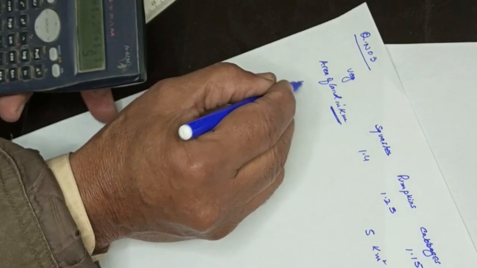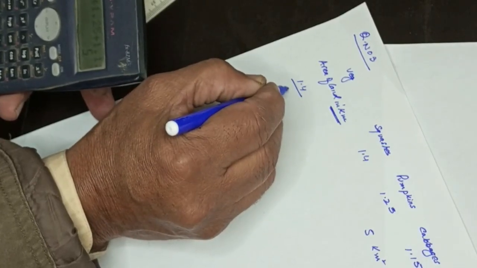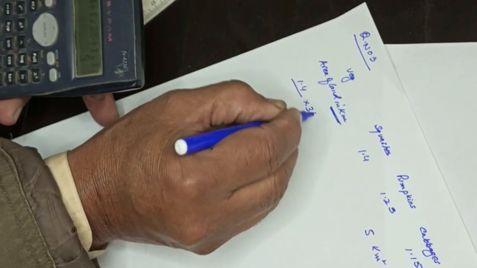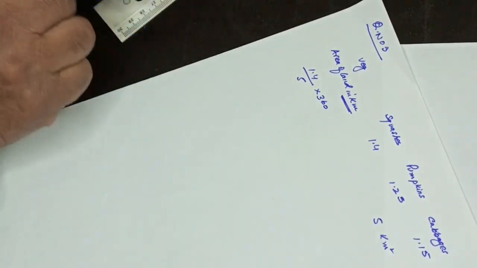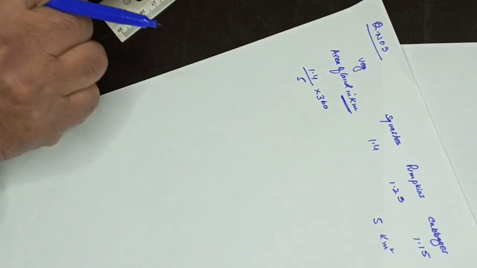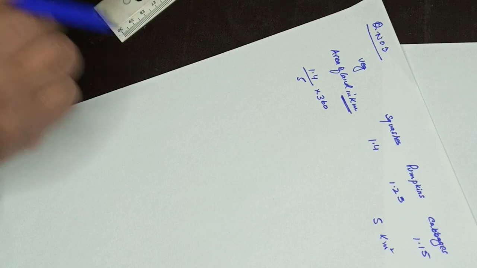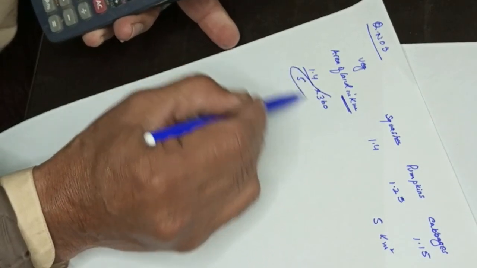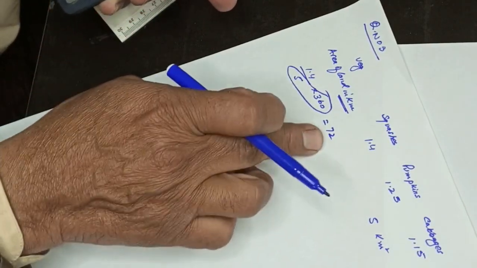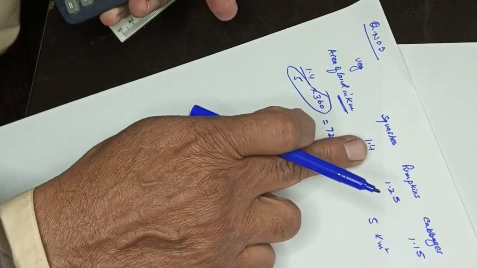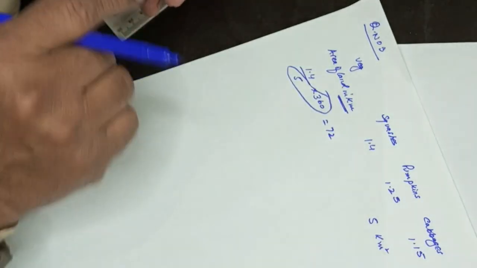Now what will we do? We will do the same process over here. 1.4 multiplied by 360 and divided by the total number of square kilometers. So for this it will become 360 divided by 5, it will become 72. Now we'll multiply each of the vegetables by 72, and then we'll get the sector for each vegetable.